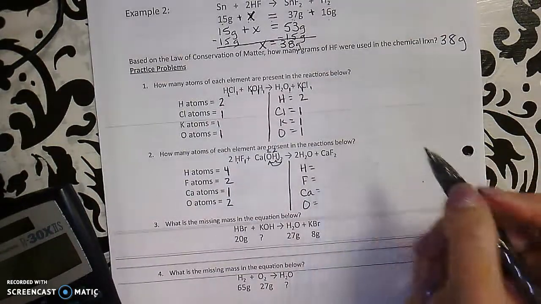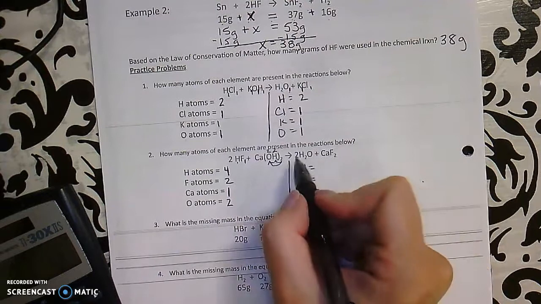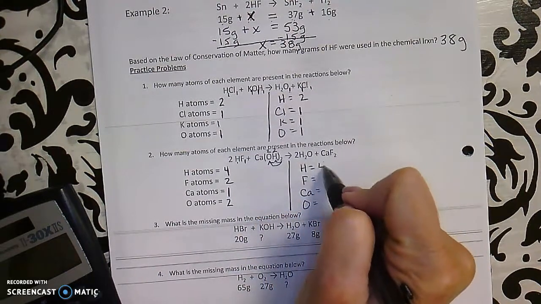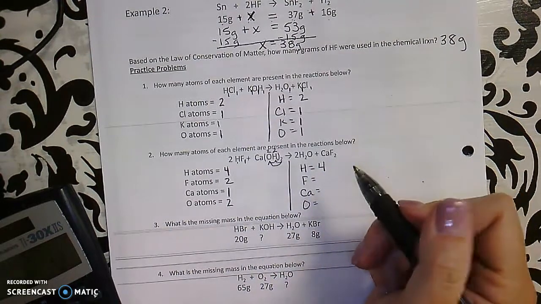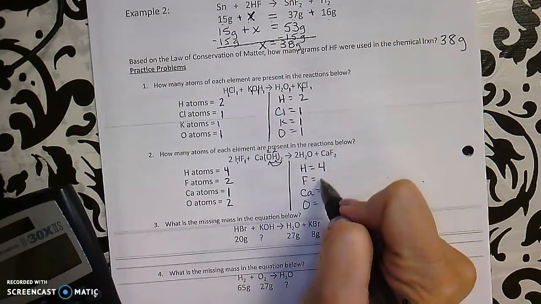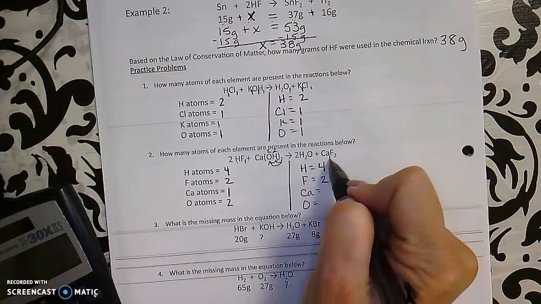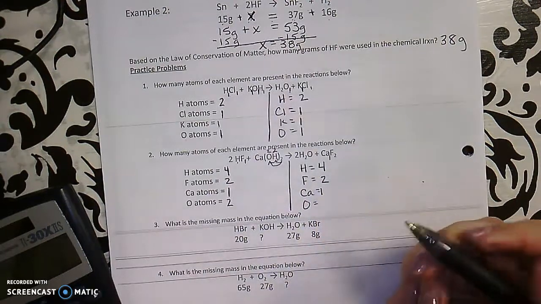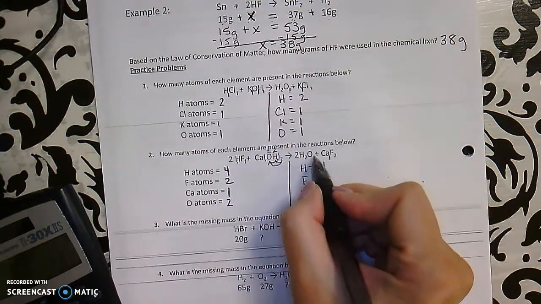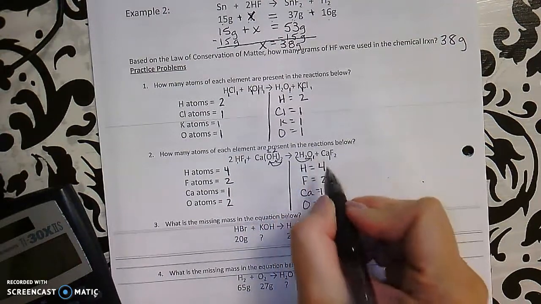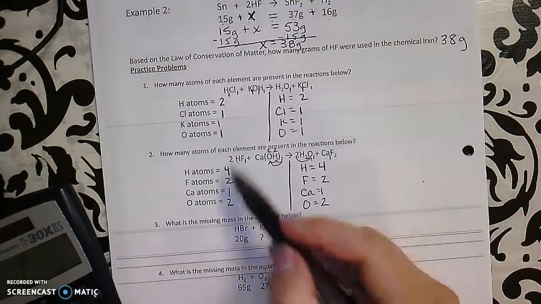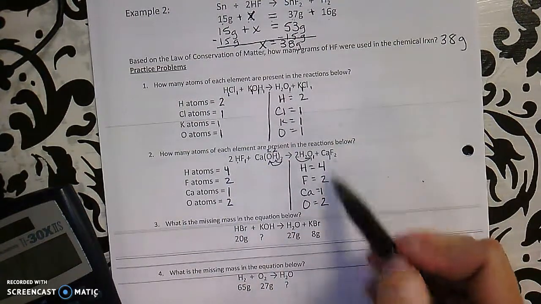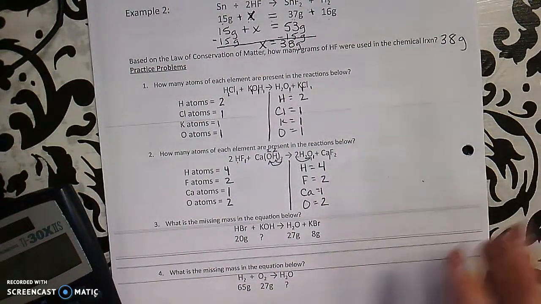Now let's check this side. How many hydrogens do we have? 2 times 2 gives me 4 hydrogens here. I'm looking to see if there's any more over there, and there's not. There's 2 fluorines here. Just that understood 1 for the calcium, and 2 times that understood 1 right there gives me 2 oxygens. When I kind of lean back and look at this, does it work out? Is the law of conservation of matter followed?